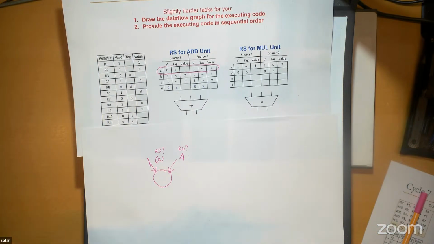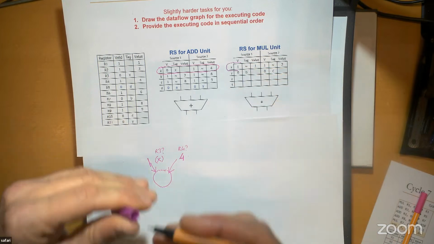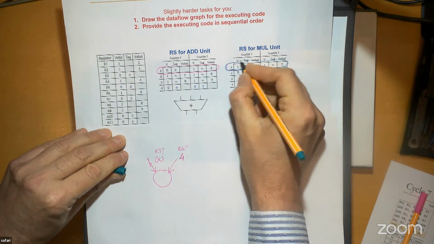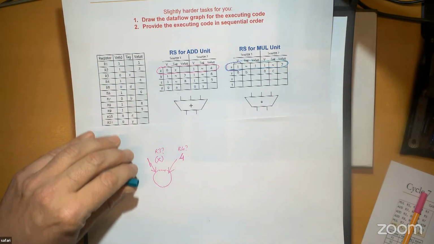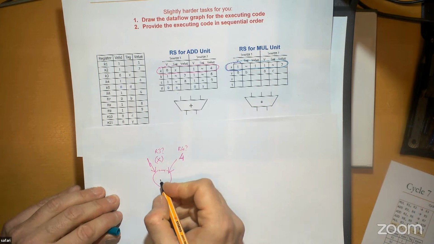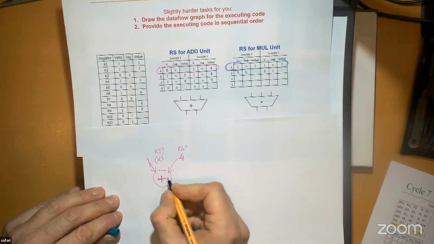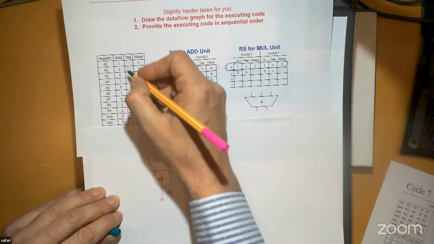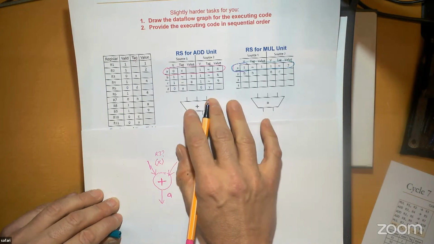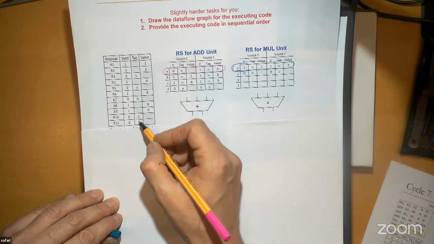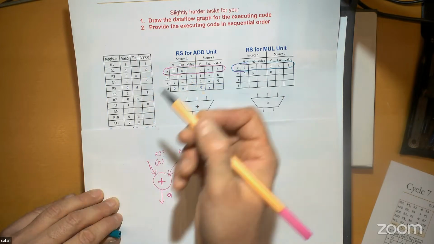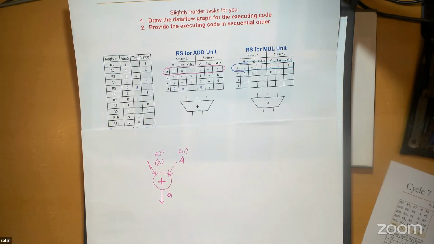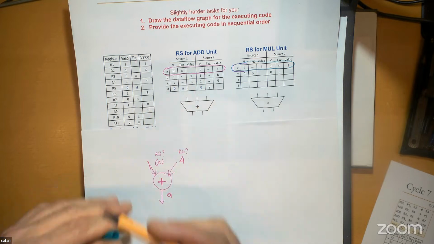So let me go to X then. Maybe I started in the wrong place. I don't like this color because it's too similar. Okay, let me go to X. So I should also say that this is an add, right? What do I know about this? It's an add, and it's going to produce A. And what's A? It's going to produce a tag that's not in the register file. So somebody overwrote the register that this is writing, right? So I know a lot of information, as you can see, just by looking at this reservation station entry.